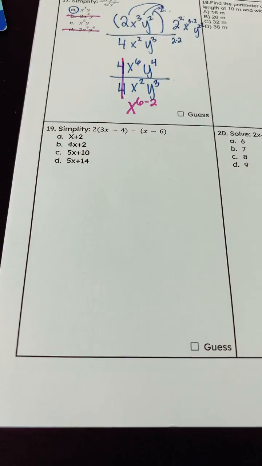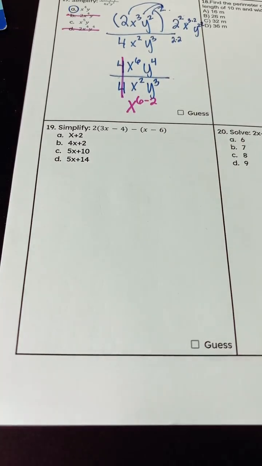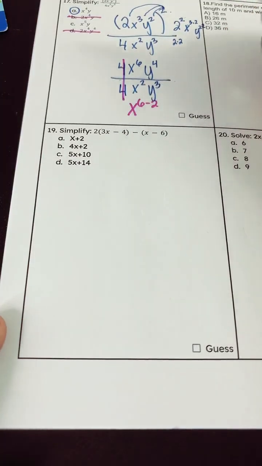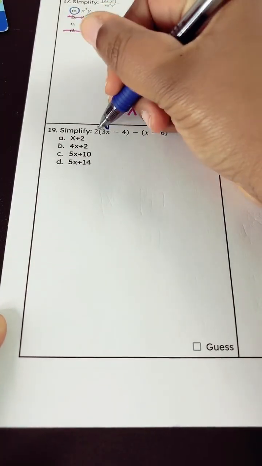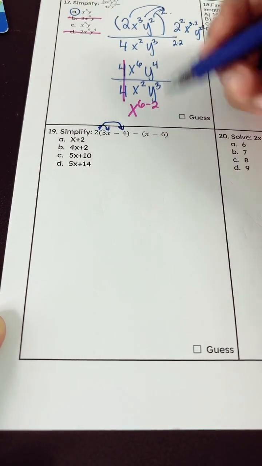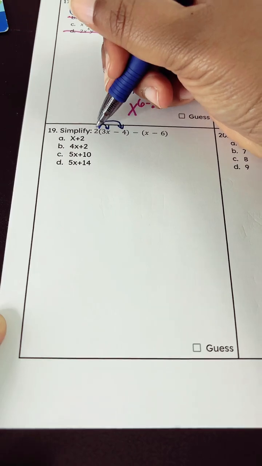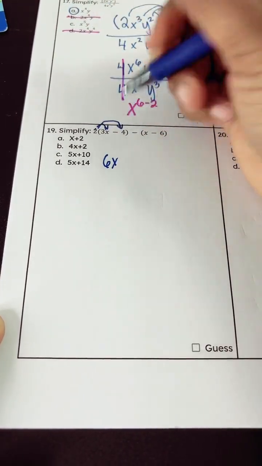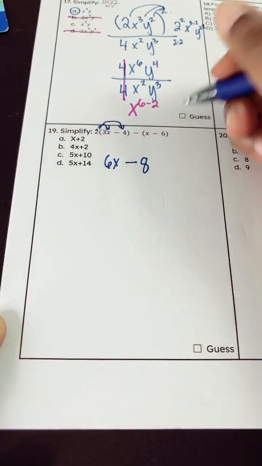All right. Yes, distribute. Good, Shani. Shani told me to distribute. Now, I'm going to distribute this. I'm going to ask y'all to distribute this for me. What am I writing here? So let me do this first. 2 times 3 is 6x. 2 times a negative 4 is a negative 8.